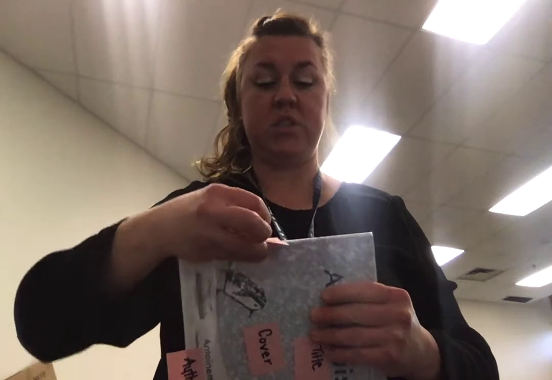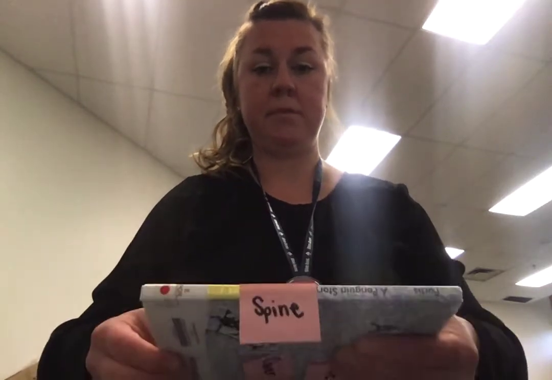Remember, this right here is known as the spine of a book. And then right here is the back of the book. Okay, so we'll talk about some stuff and then we'll read it again.